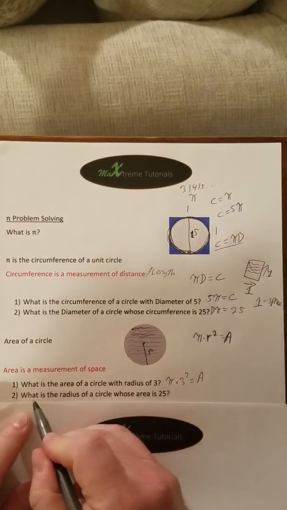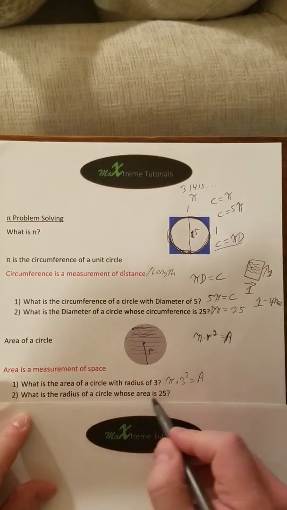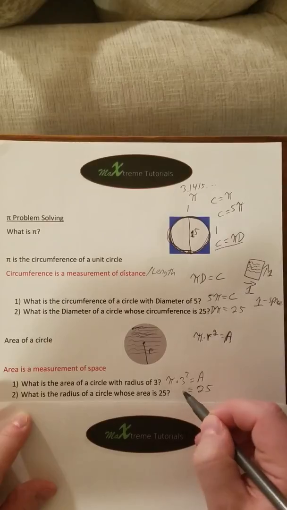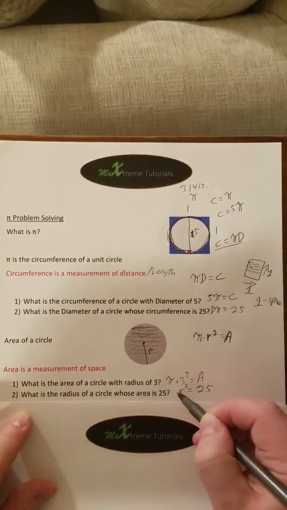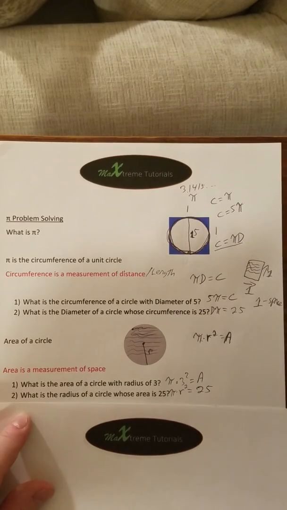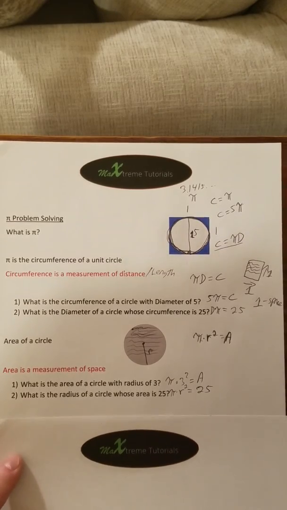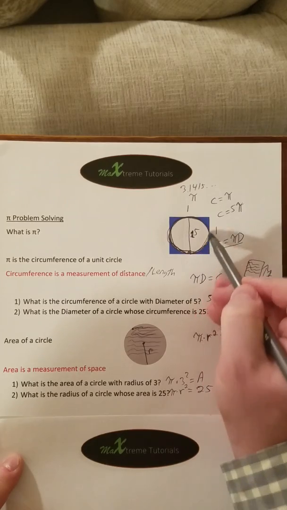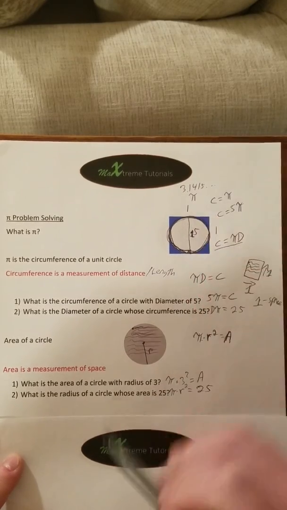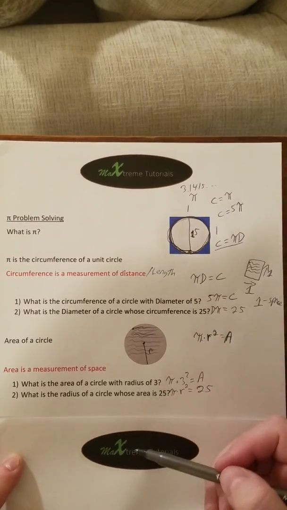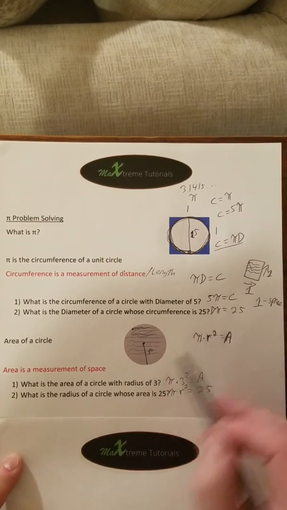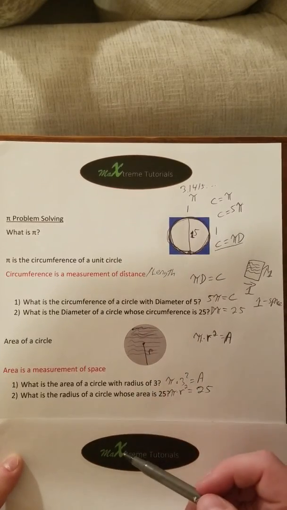And in the reverse, they could ask, what is the radius of a circle whose area is 25? So they're telling you what the area is, and then they want you to find out what this little r is. And you could do that by solving for r. Okay? And that's how you understand the circumference, which relates to pi and relates to the diameter and thereby relates to the radius as well. And you have here the area, which relates to pi and relates to radius, which could also relate to diameter.